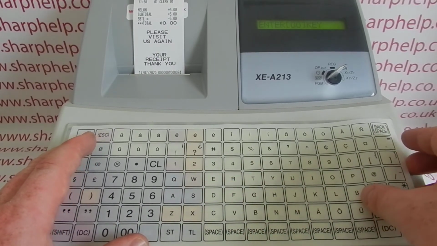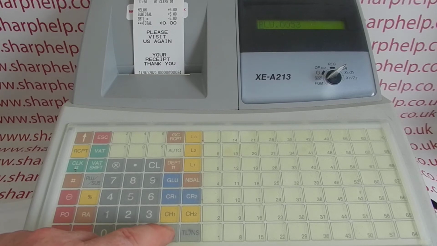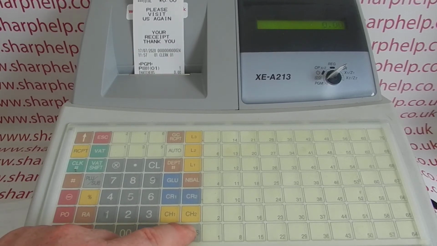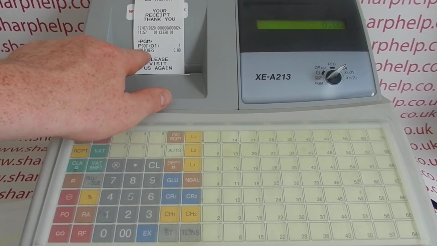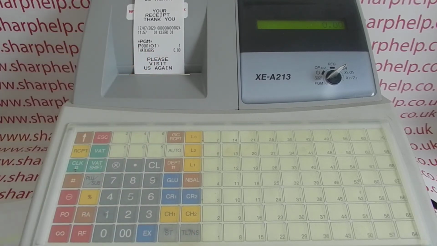Press the wrong button. That's interesting. So this is what to do when something goes wrong. Pressing 00 will tell you that I've jumped to PLU 53 incorrectly. To get out of that, I would have to press subtotal, TLNS to end the program, and then I can see I've only got as far as programming the description, but it's not a problem.